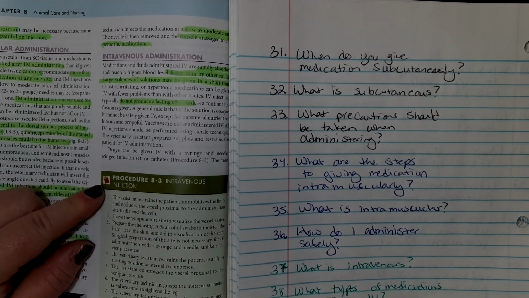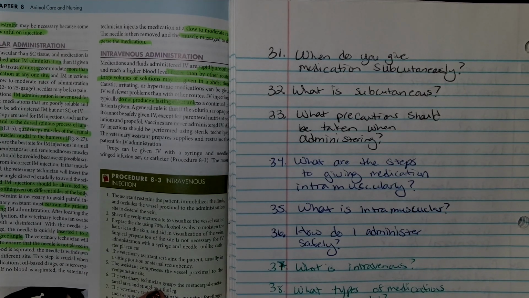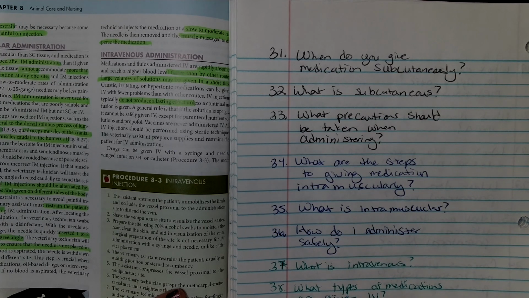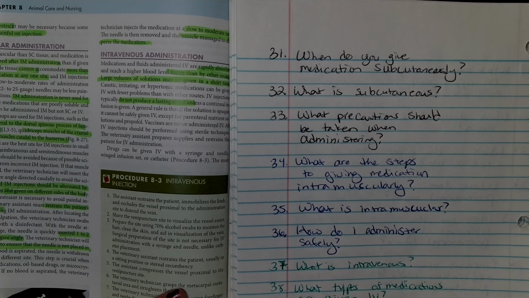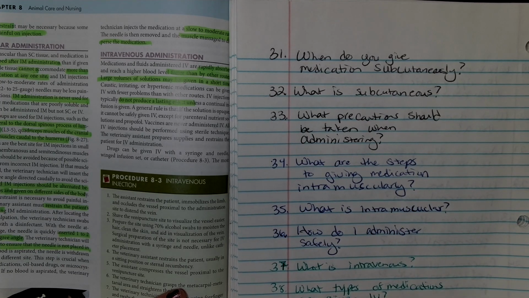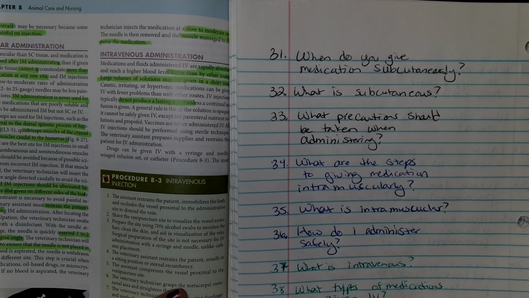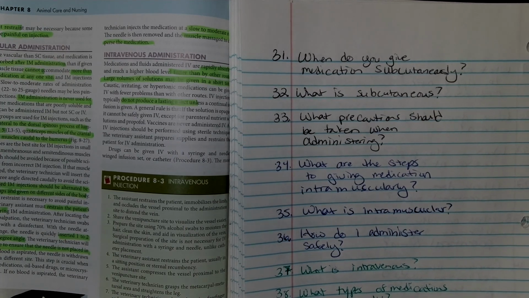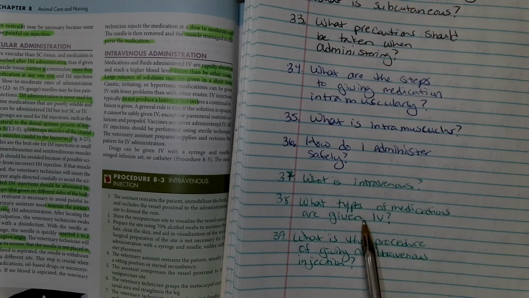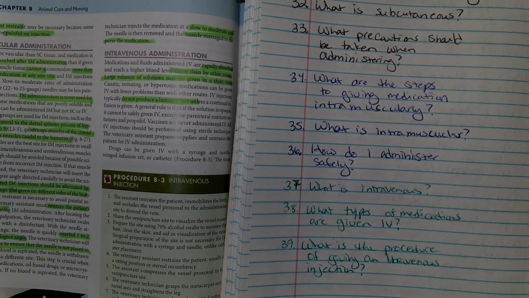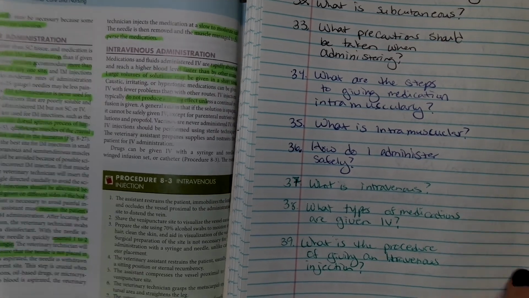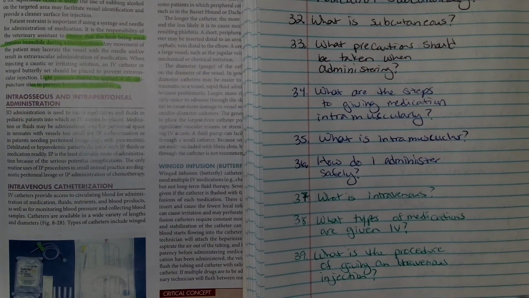Oh, and look at, here's even a box. So what's the procedure in giving an intravenous injection? Maybe I can even say what's the most important step. So what type of medications are given? What difficulties might there be? When should I not? Okay, all those would work.